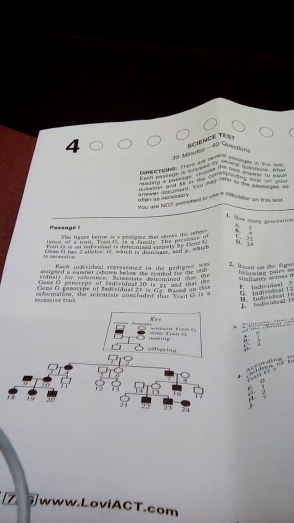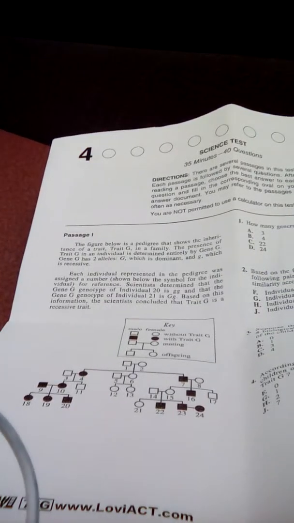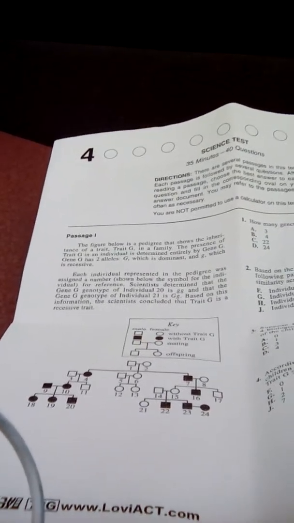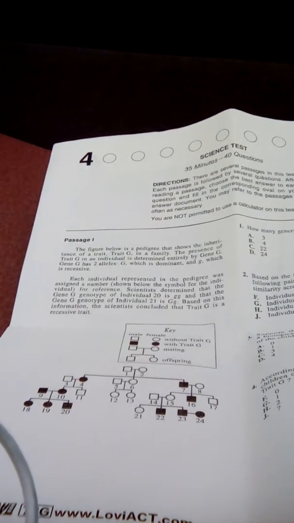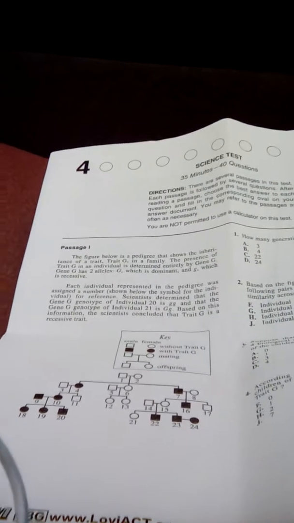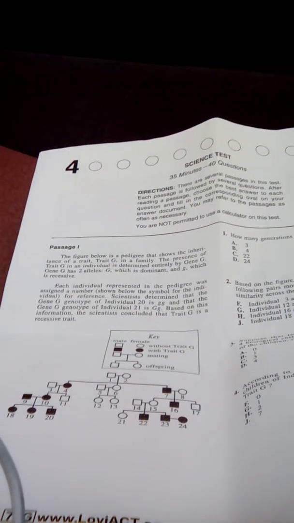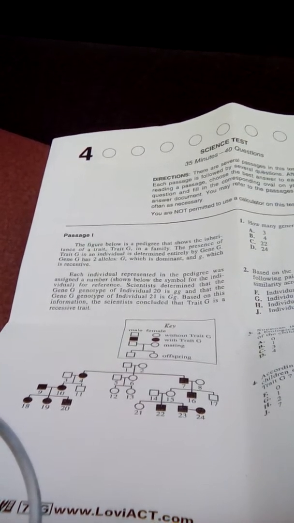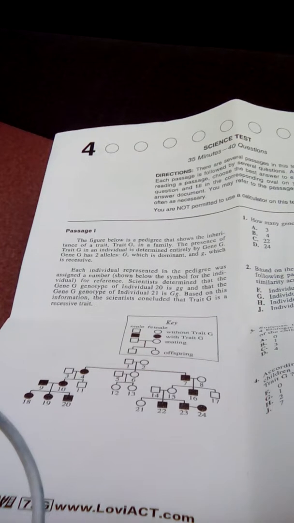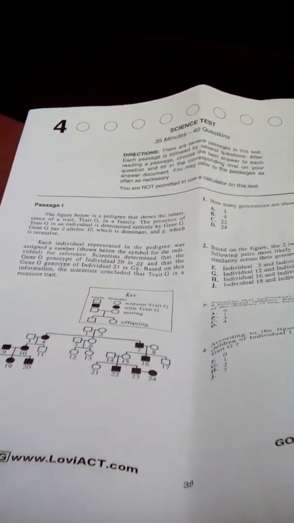Based on this information, the scientists concluded that trait G is a recessive trait. Now, which of the 3 types is this? Well, knowing what the 3 academic types are, we can determine that this is data representation. The data is shown in the graph below and is represented and shown to the student on the sheet, and as such refers to data representation.